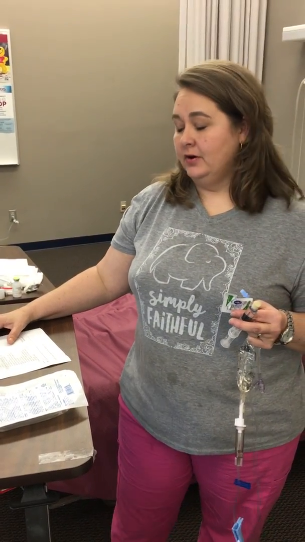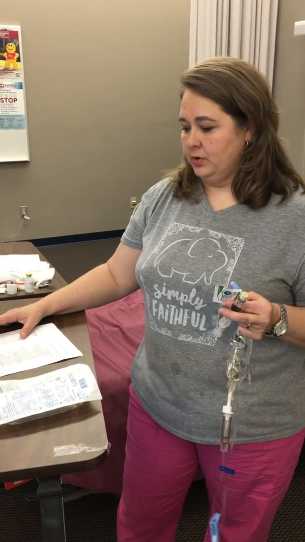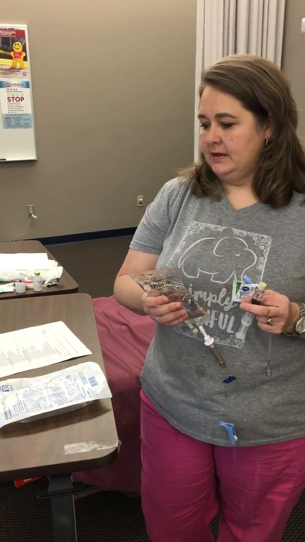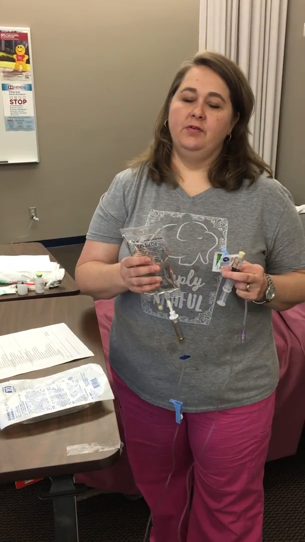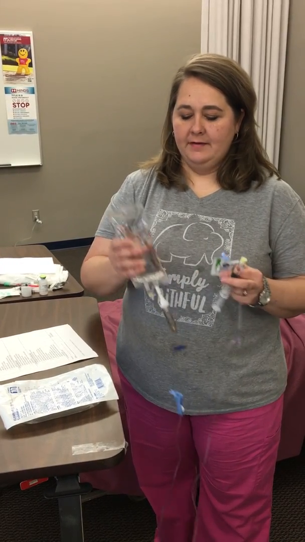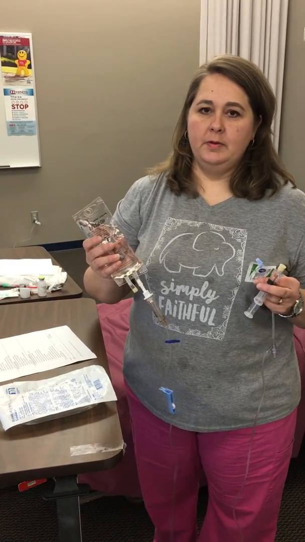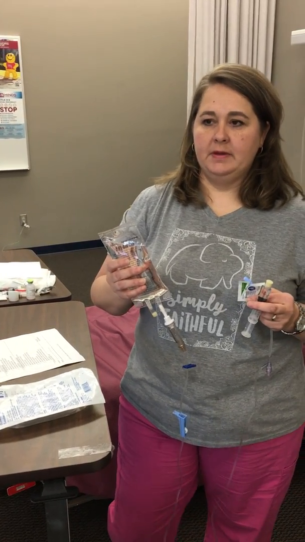I have another IV skill to demonstrate for you. This is an IV piggyback medication that we're going to calculate and administer at the correct rate through an INT that's already existing. I have already pre-primed my IV tubing, and remember that we've already checked and we have the correct medication.